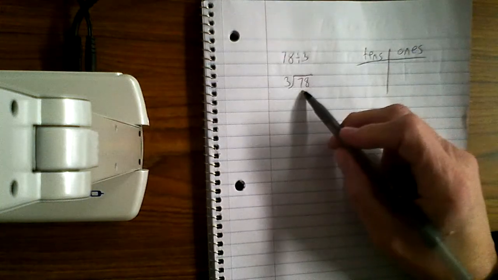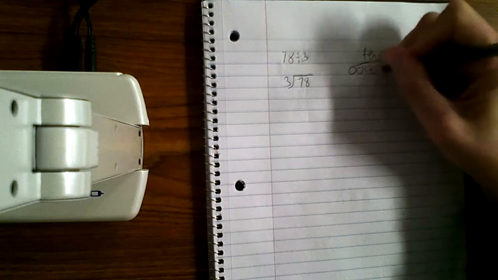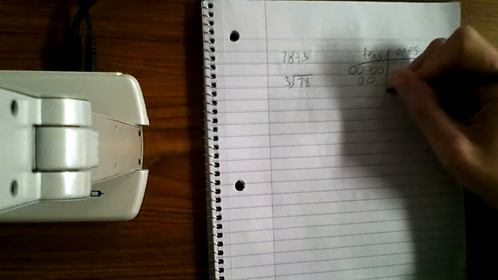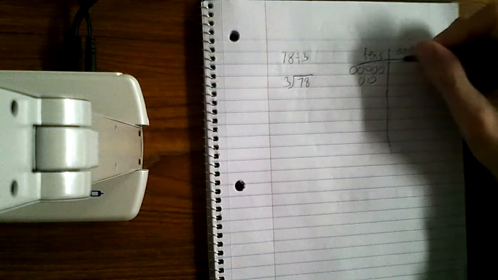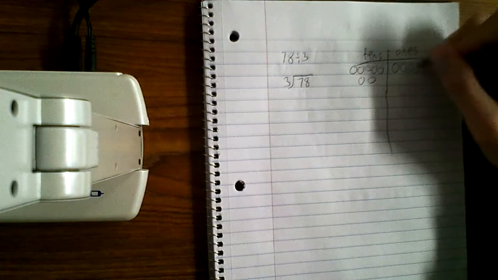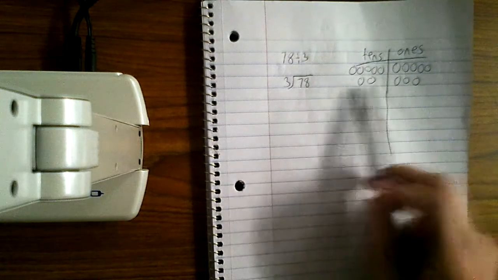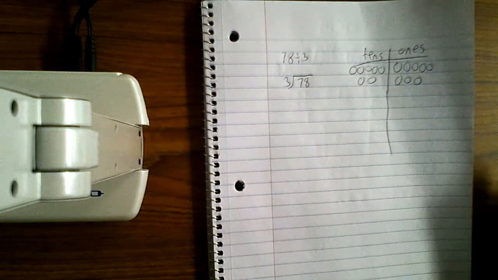So let's make our dividend 78 in the place value chart. So we've got 7 tens. Try to make them nice and big here. And then we've got 8 ones. All right. So 7 tens, 8 ones, all being divided by 3.